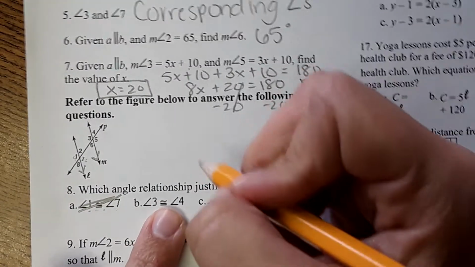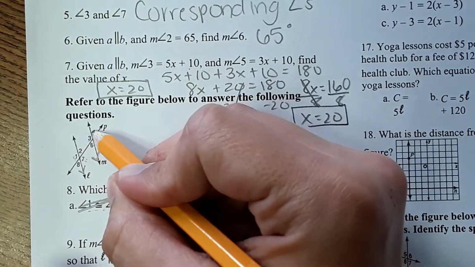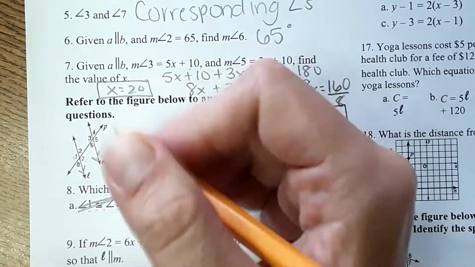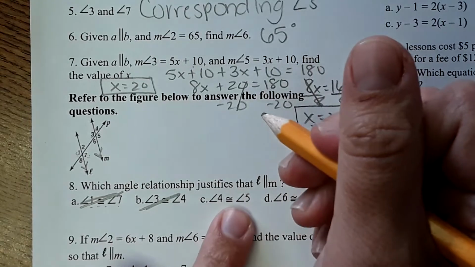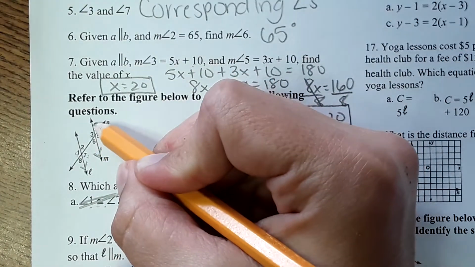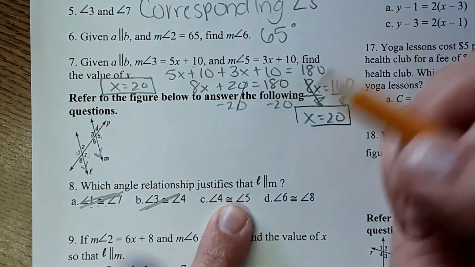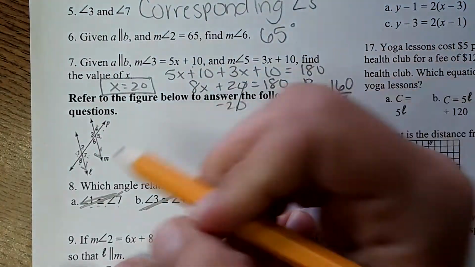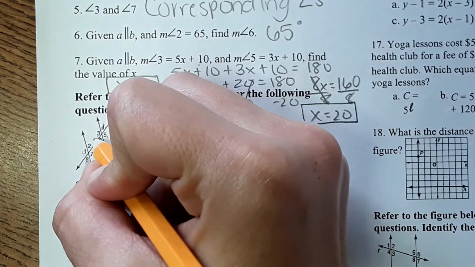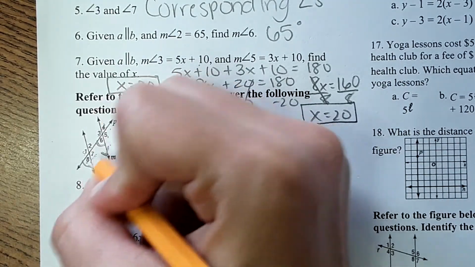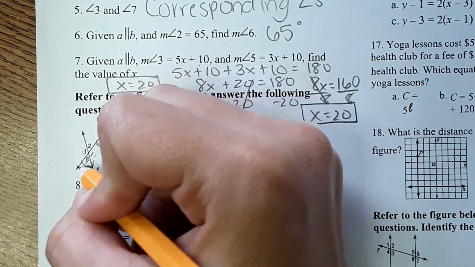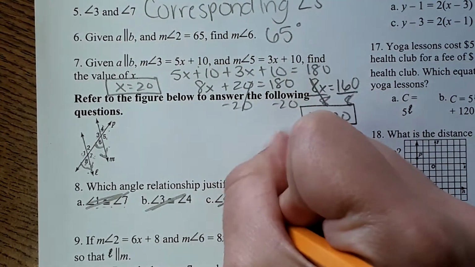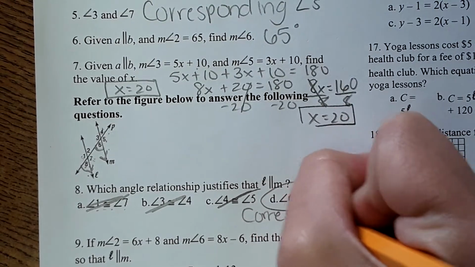Then 3 and 4, they're a linear pair. First of all, they aren't equal. And then second of all, it has nothing to do with the other line, so it can't be used to prove that L is parallel to M. And then 4 and 5, those are a linear pair again, not equal, and it has nothing to do with the other line. Can't prove that they're parallel. And then 6 and 8 are corresponding angles. They are definitely on each of the lines. If corresponding angles are equal, then those lines are parallel. So the answer is D because they're corresponding angles.